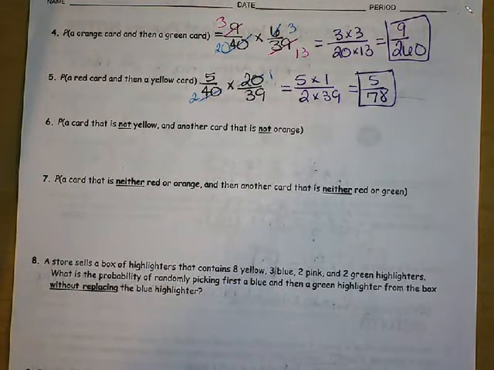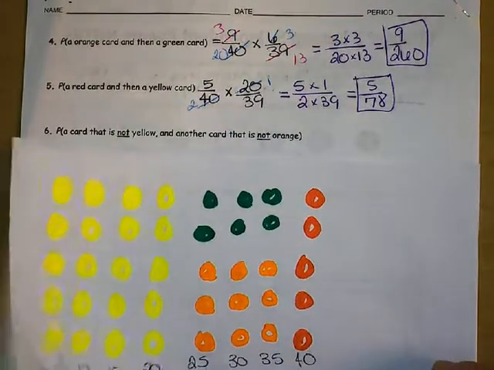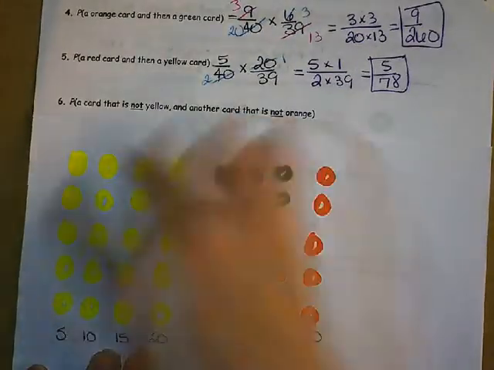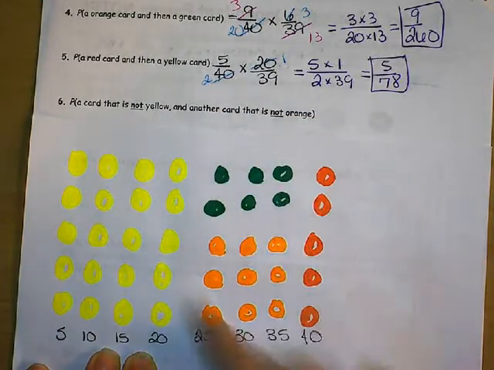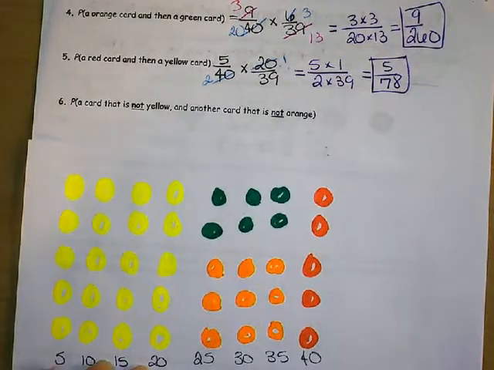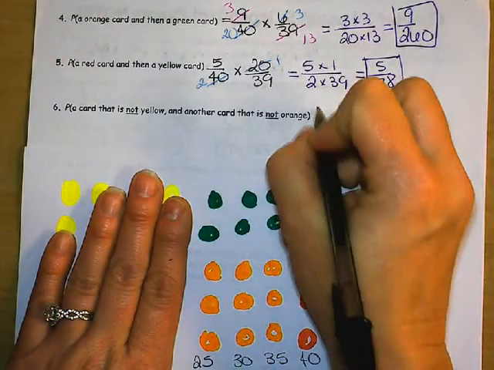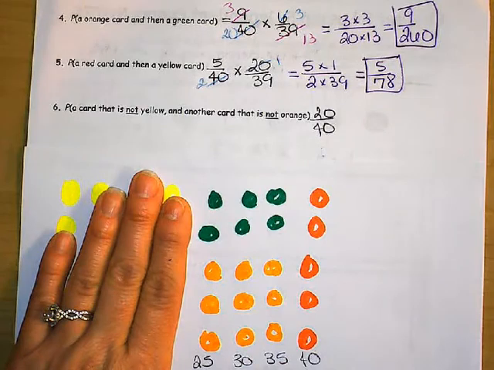Let's take a look at number 6 together. This one has complement events. The complement event is when it says not, which means we're looking for everything except for what it mentions. So number 6 has the probability of a card that is not yellow. Well, let's take a look. If I know that 20 of them are yellow, then I can see that the other 20 are not yellow. Therefore, the probability of not yellow is these 20 out of the total 40.